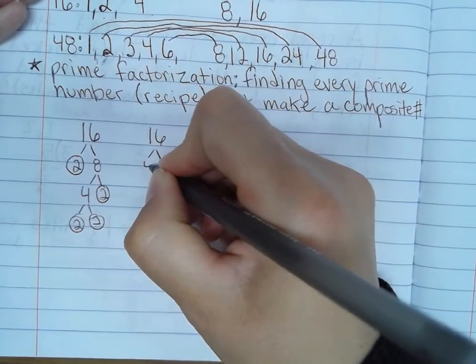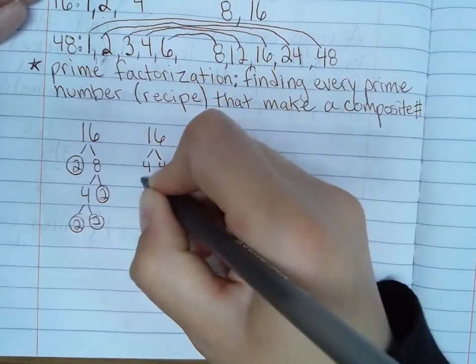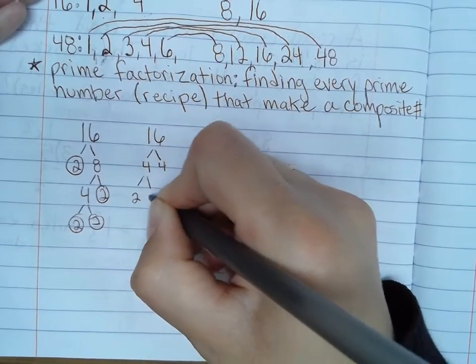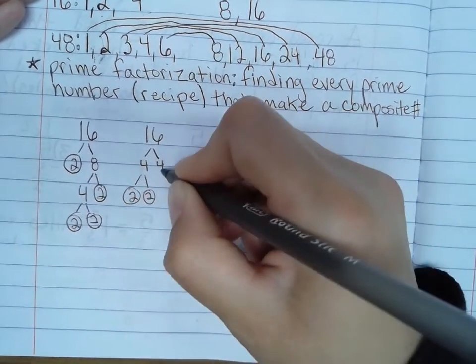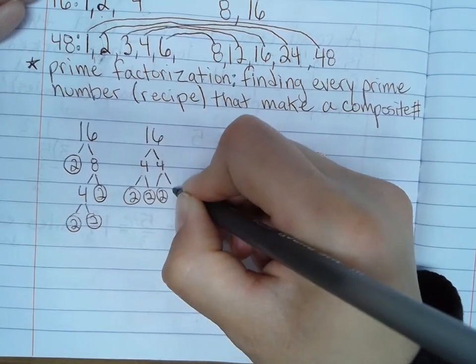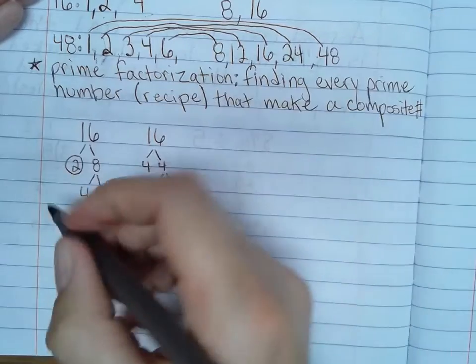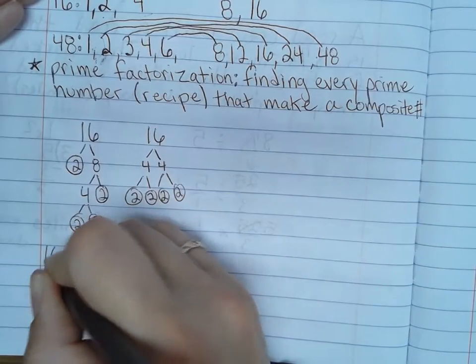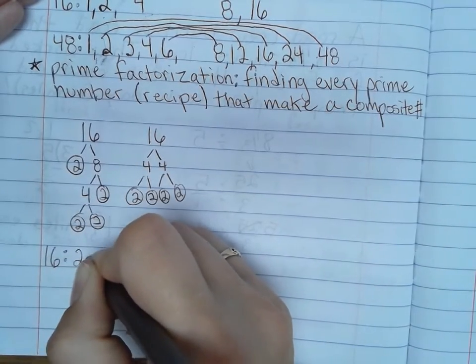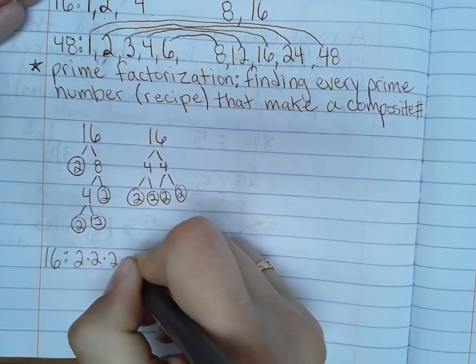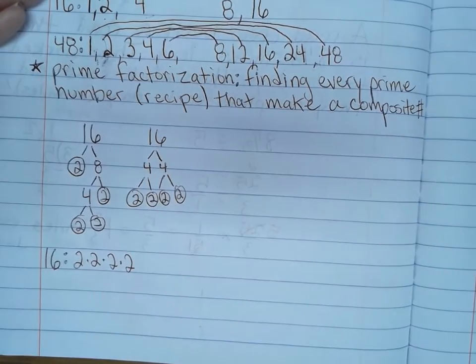So, another way we could have gotten 16 would be 4 times 4. Okay, break down 4 and 4. That gives me 2 times 2. Those are prime. Break down 4 here. It gives me 2 times 2. So no matter which way I decided to break down 16, 16 is made up of 2 times 2 times 2 times 2. That's the prime factorization of 16.